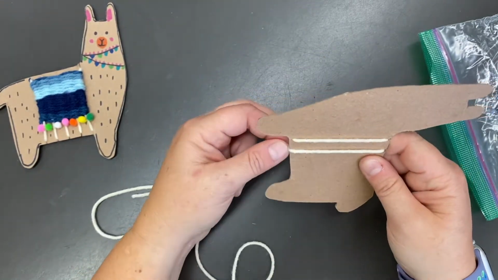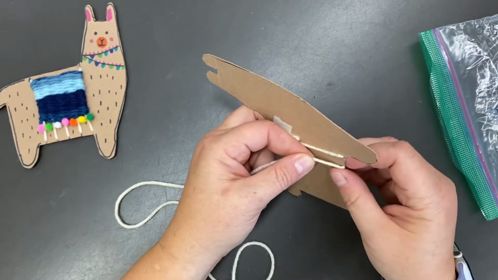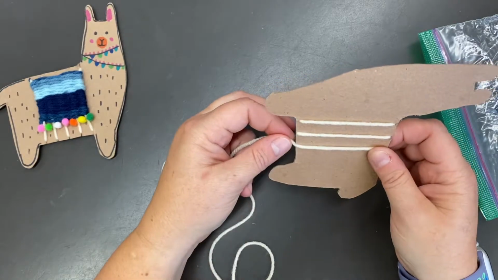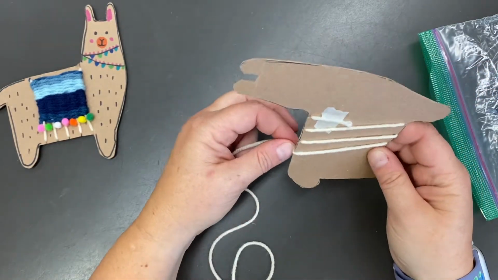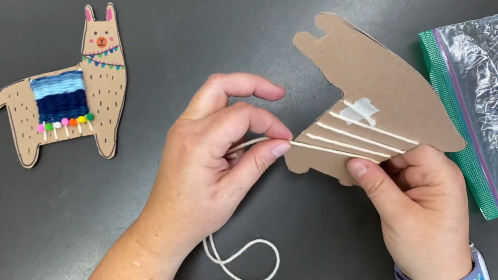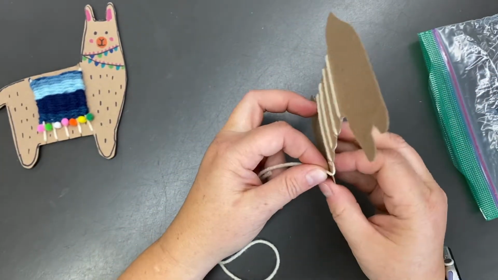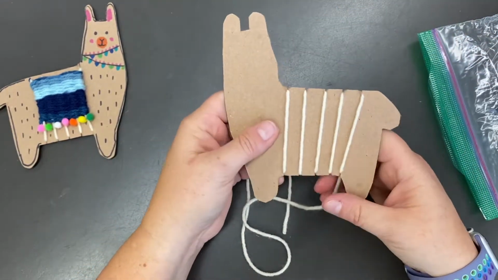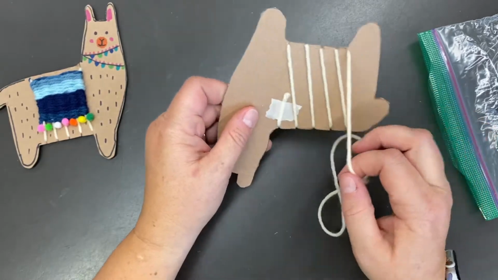Then you are just going to wrap the yarn around your llama, putting it in those little grooves that are cut into the llama. There's 5 on the top and 5 on the bottom. And you're just going to wrap until you have wrapped all the 5 lines of your warp string.